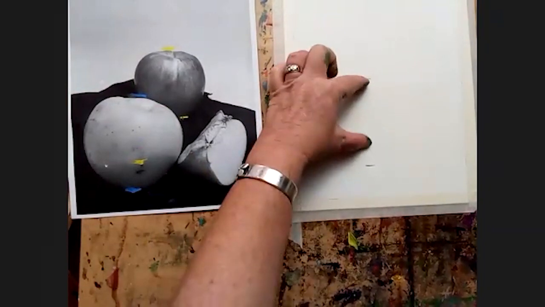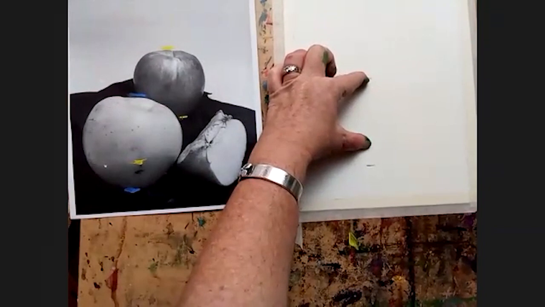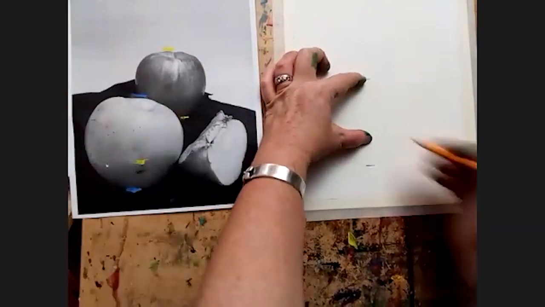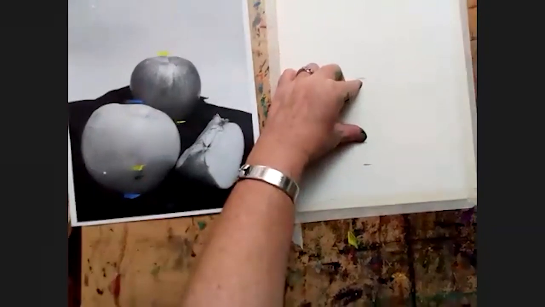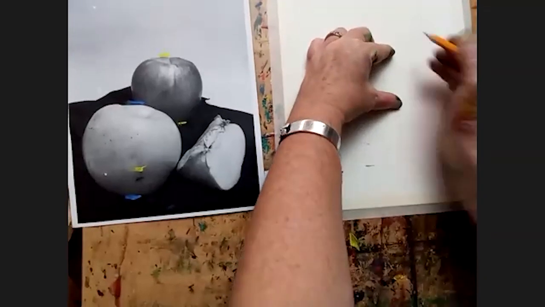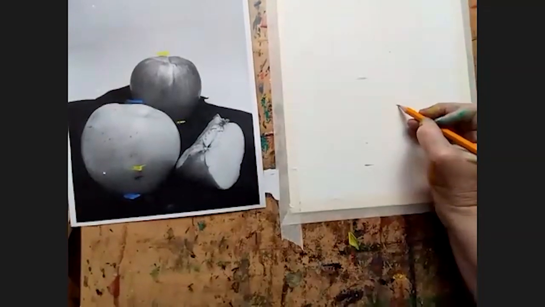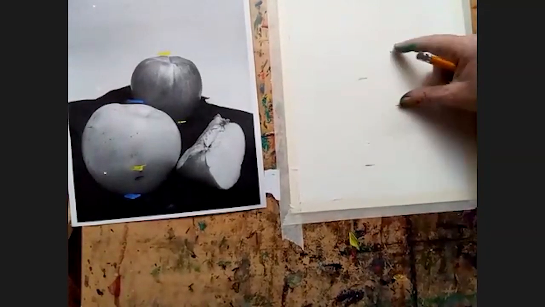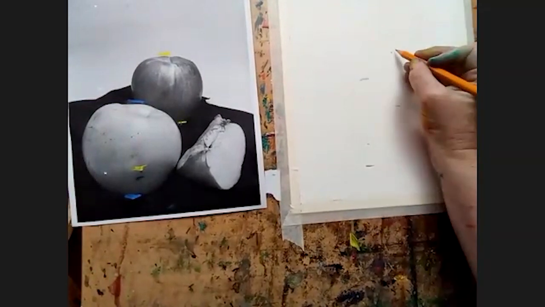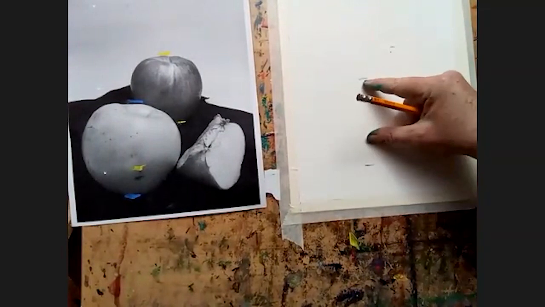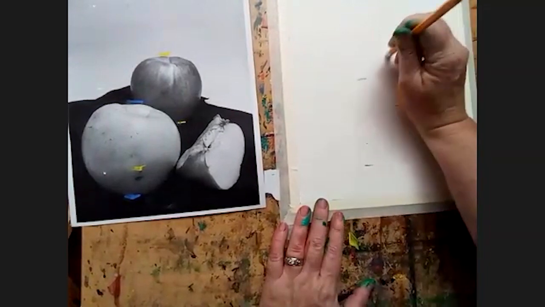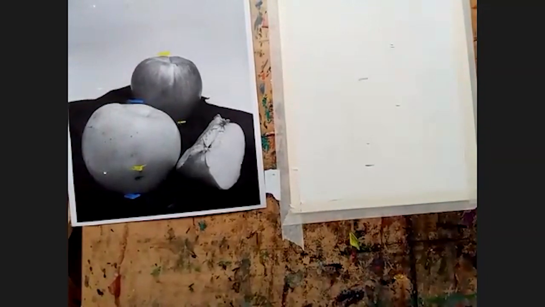So I can come up here, take this, and define a similar distance. And I can come over here and come up a little bit and mark my top and my bottom. One, two, maybe it's a little bit higher. One, two, yeah, there we go. Right, so that's the first thing I'm going to do. My eraser.